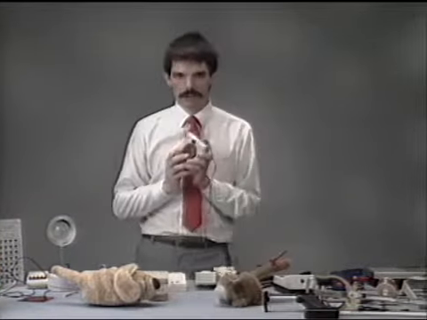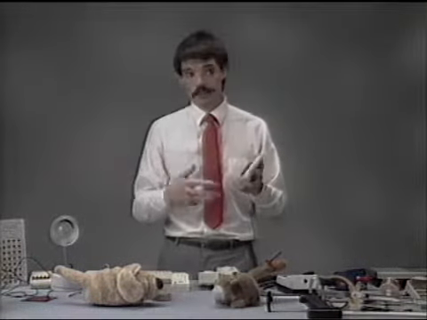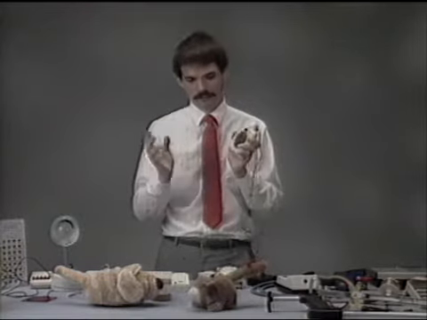Very much like a doorbell in your house. You wouldn't want a doorbell in your house that you pushed and stayed on and then you let go and still was on. You want something you hold and it's on, and then you release and it stops.